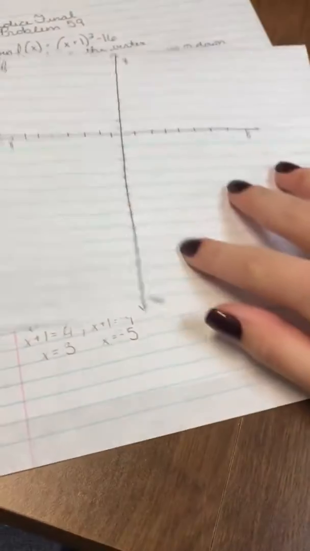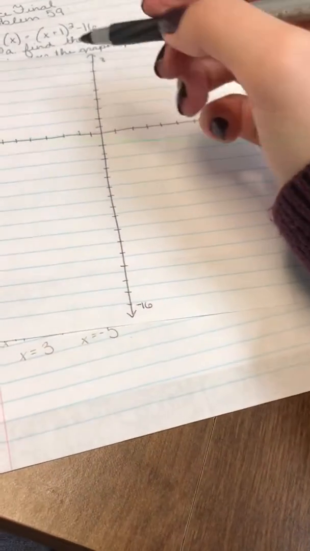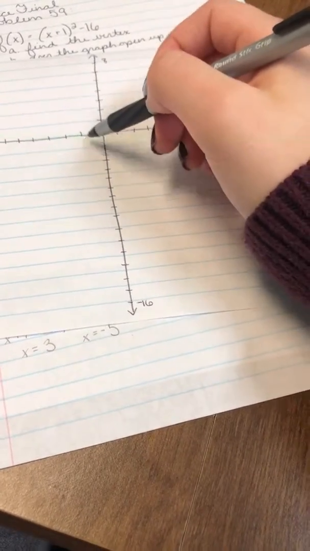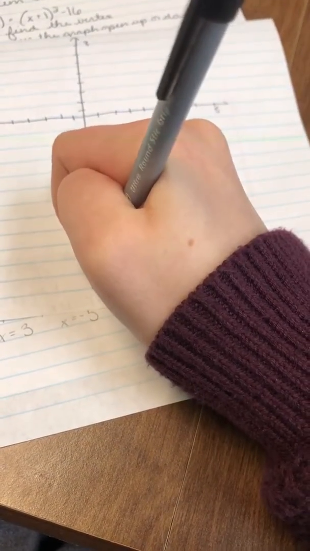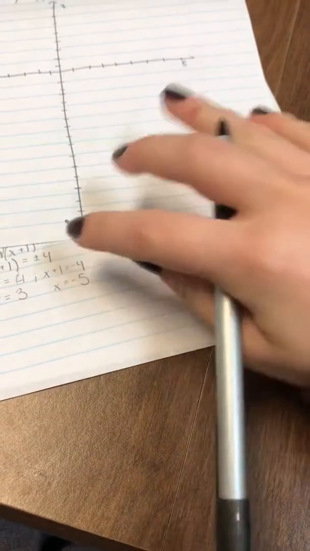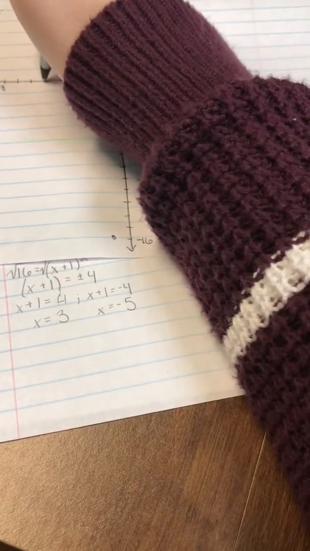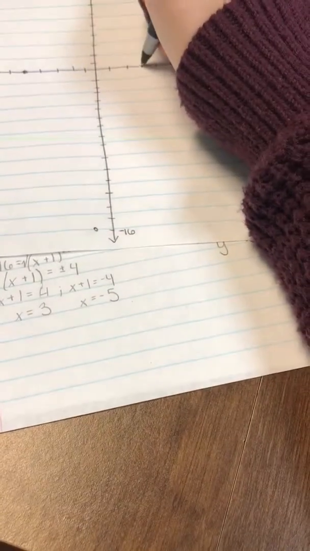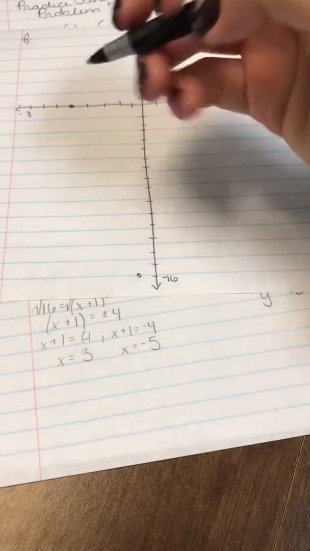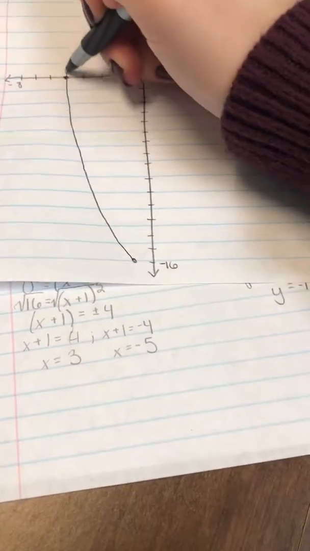Cool. So now we have to sketch the graph. So I have my graph, and we have to plot our vertex. So it's (-1, -16). And it intercepts the x-axis at negative 5 and positive 3. And we're just going to connect them with a curve.